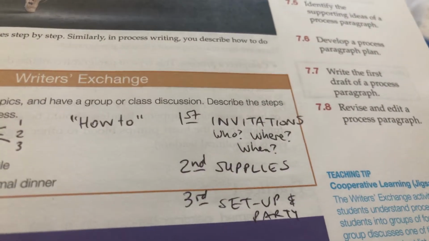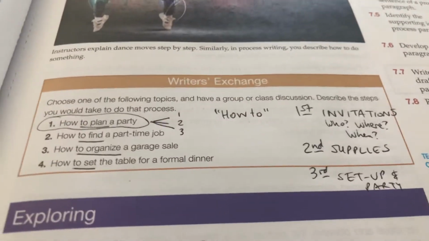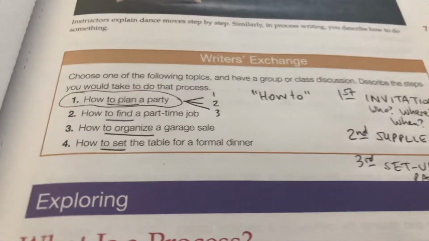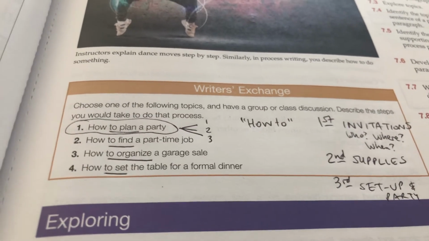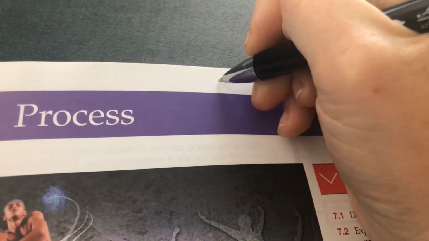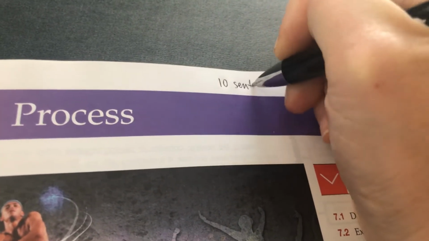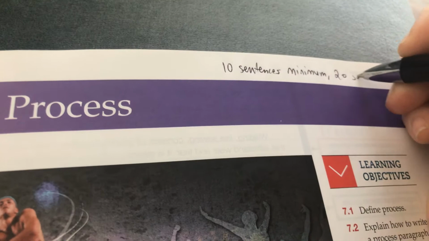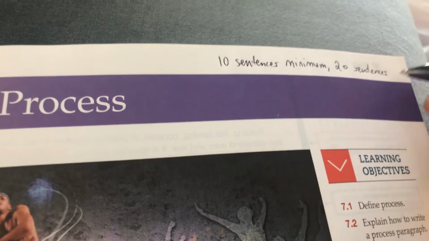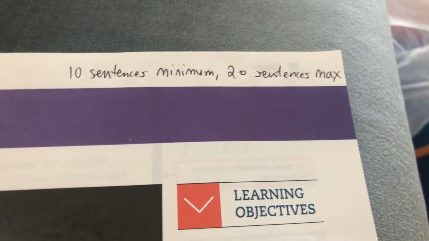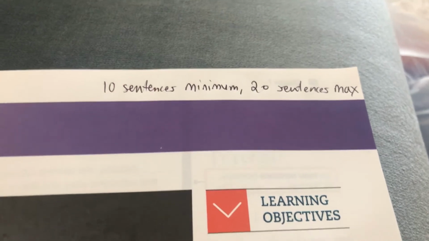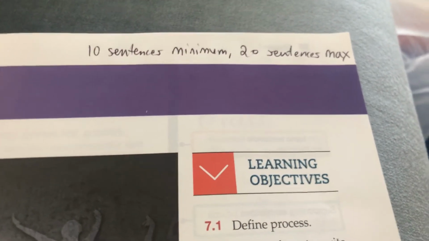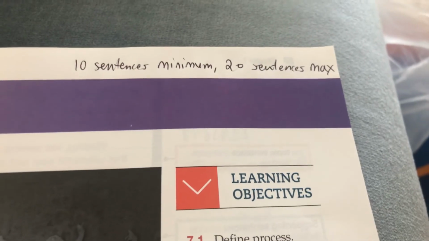I want you to tell me how to plan a party, okay? This is sort of a suggestion. If you follow this, you're going to be in good shape. I want you to have some basic parameters for this assignment, okay? There should be 10 sentences minimum, 20 sentences maximum. Okay, I don't want you guys writing on and on and on. I want this to be focused. Okay, this is a paragraph. It's not an essay. So 10 sentences minimum.